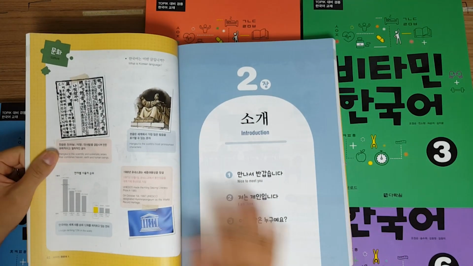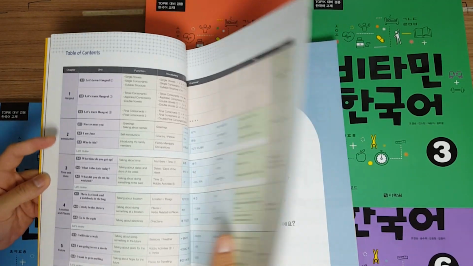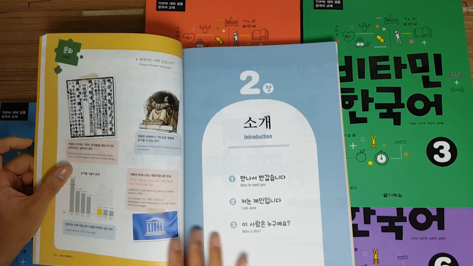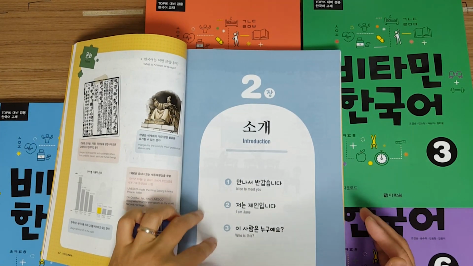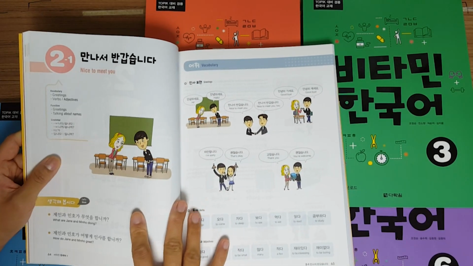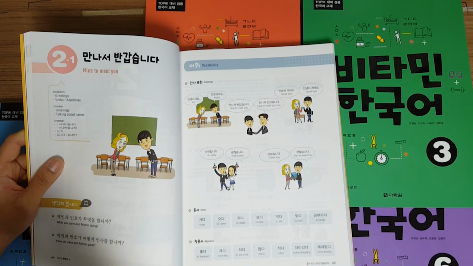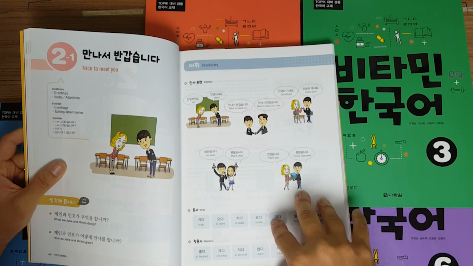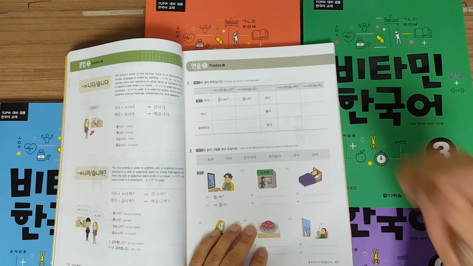In chapter 1 we learned about the Korean alphabet. From chapter 2, it's more like real-life conversational Korean. So it's very practical Korean, like introductions and greetings. You can study practical Korean in various ways: grammar, vocabulary, conversational dialogue, and practice to write and speak.